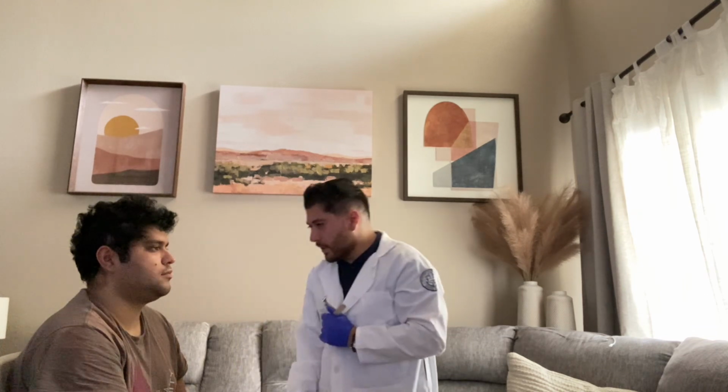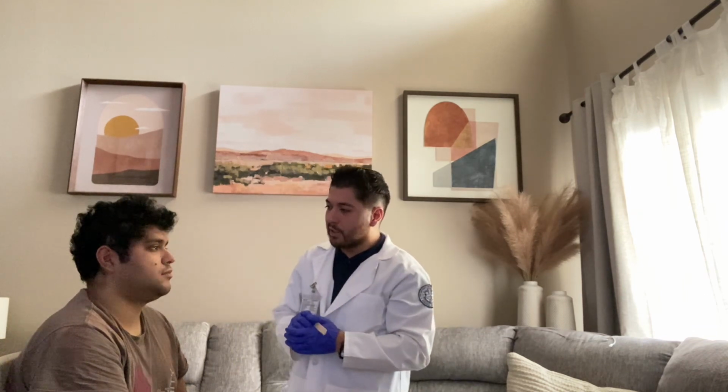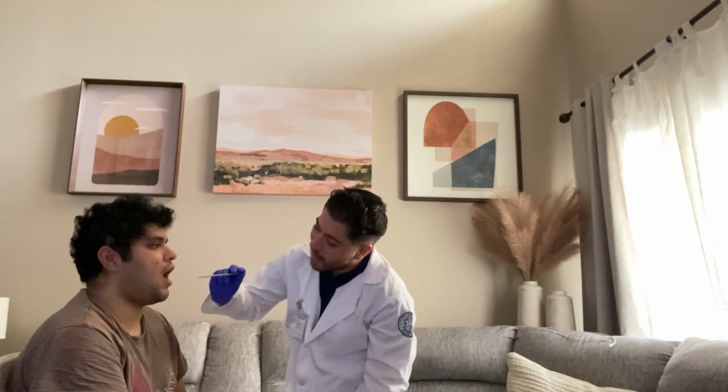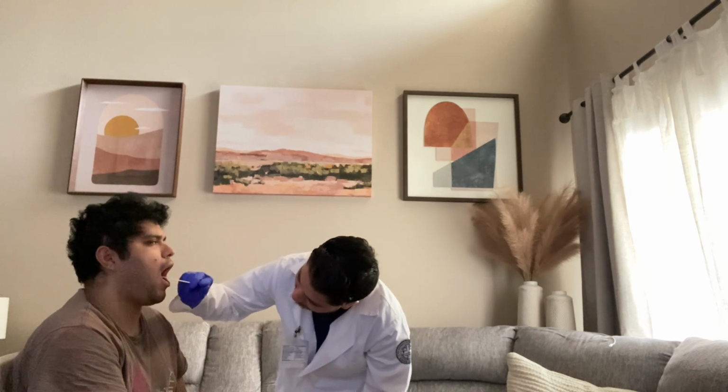And we are going to be assessing the cranial nerves now, number 9 and 10. For this one, we have the patient say "ah", and we assess the uvula, making sure it stays midline, and that the soft palate elevates symmetrically. We also elicit the gag reflex.